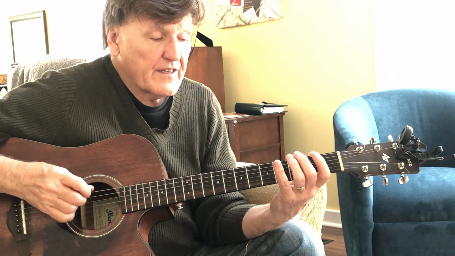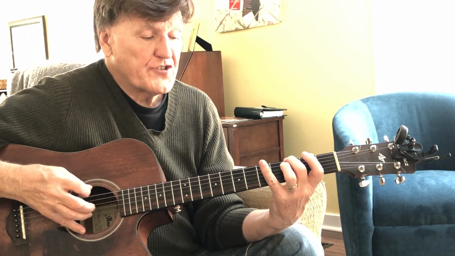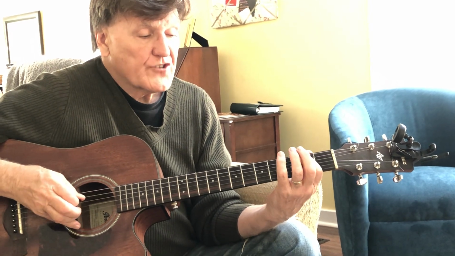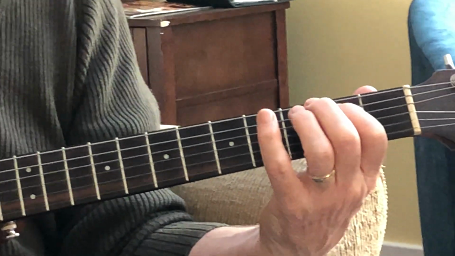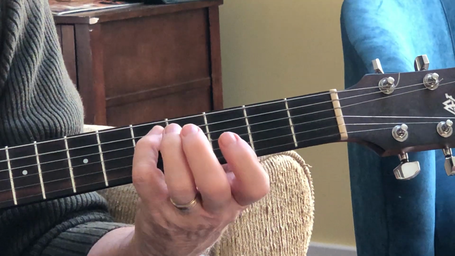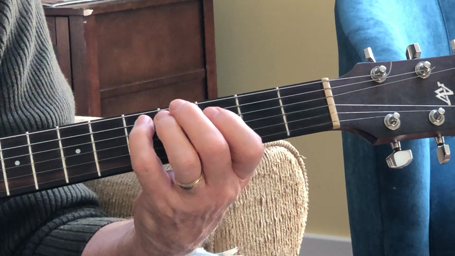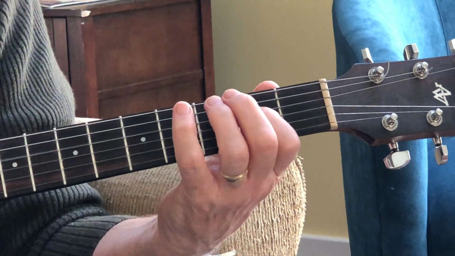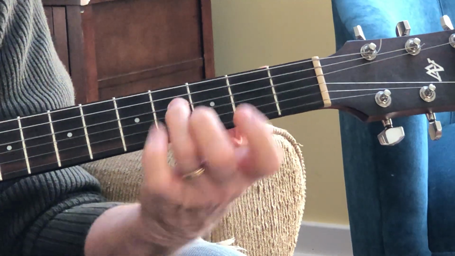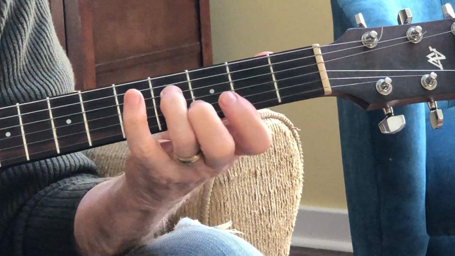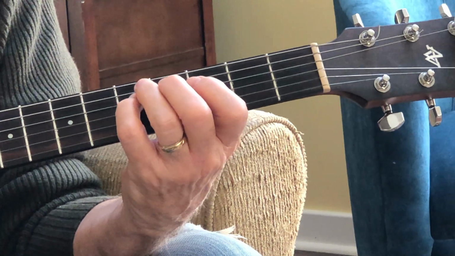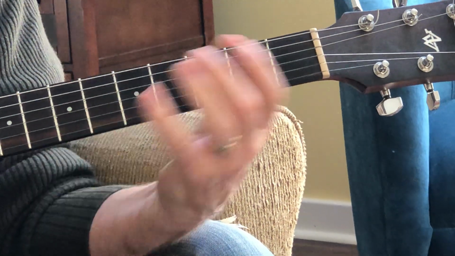So that's going to be string 6, fret 3, G, string 6, fret 5 with my pinky, string 5, fret 2 with my index, string 5, fret 3 with my middle finger, string 5, fret 5 with my pinky, string 4, fret 2 with my index finger, string 4, fret 4 with my ring finger, and string 4, fret 5 with my pinky.